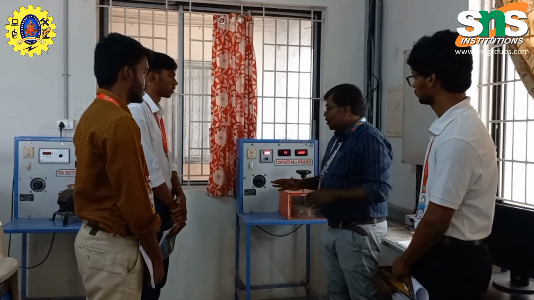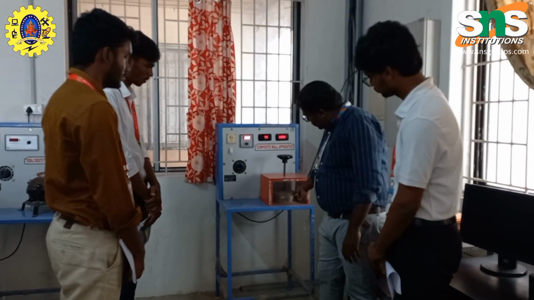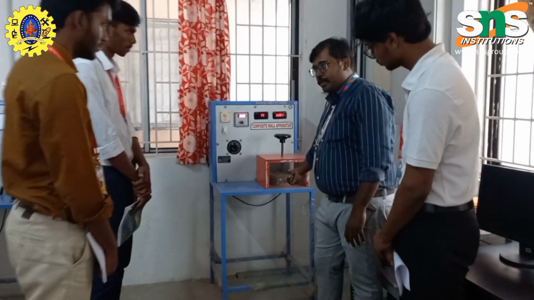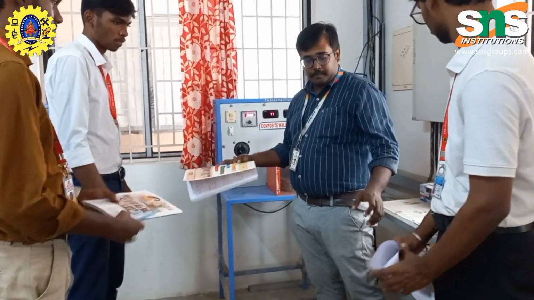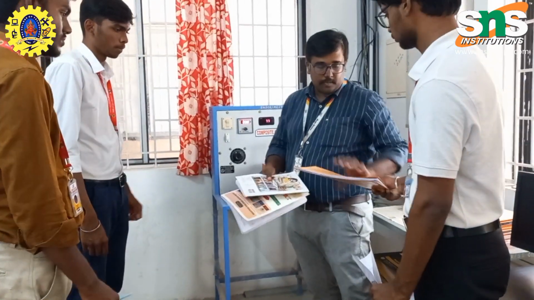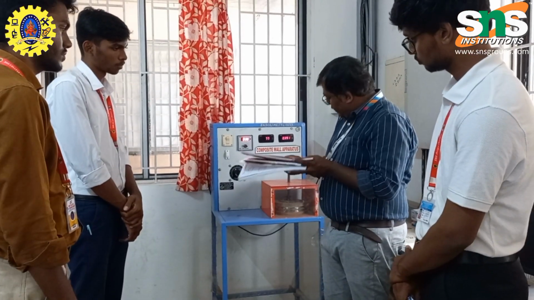Clear? Yes. So this is the composite wall experiment. Here we are having a sandwich kind of thing. Okay, so totally three layers will be here. Give me a note, I will explain. Okay. So for example, this is the upper layer. Okay, the upper layer consists of wood.